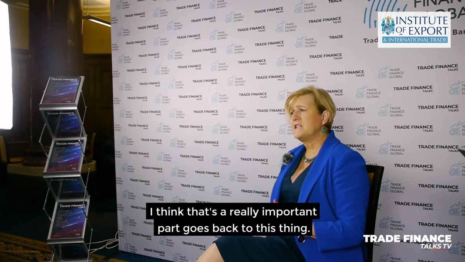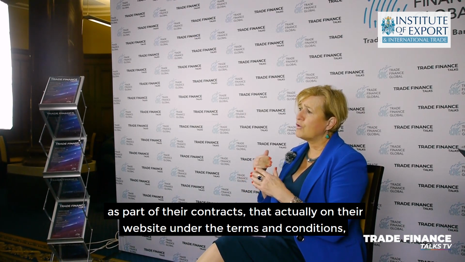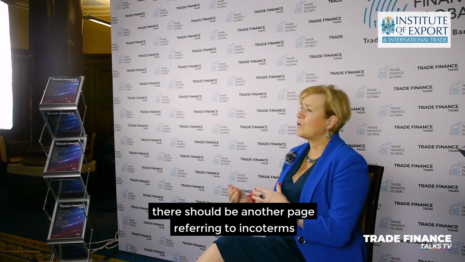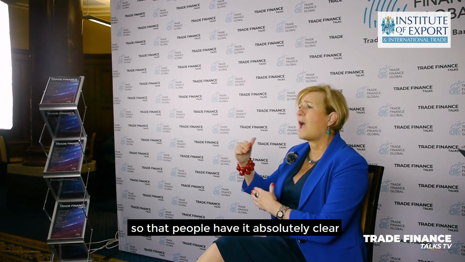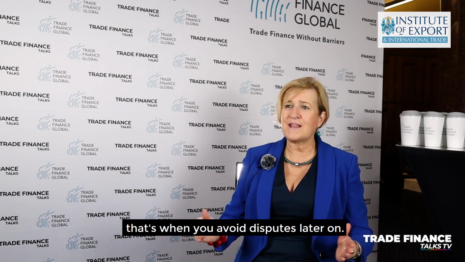It goes back to this thing I often suggest to people, that if they're going to use Incoterms as part of their contracts, then on their website under the terms and conditions there should be another page referring to Incoterms, so that people have it absolutely clear under what terms they're being quoted. Because if you can get it straight right at the very beginning, that's when you avoid disputes later on.